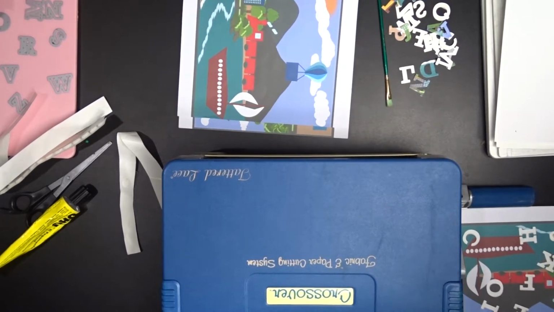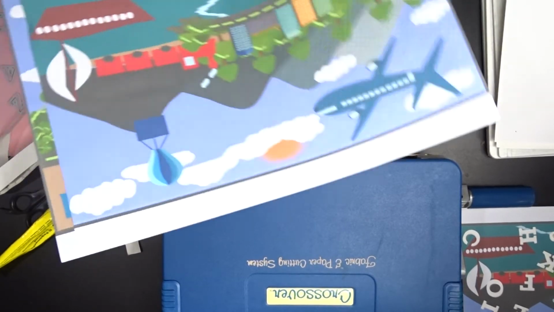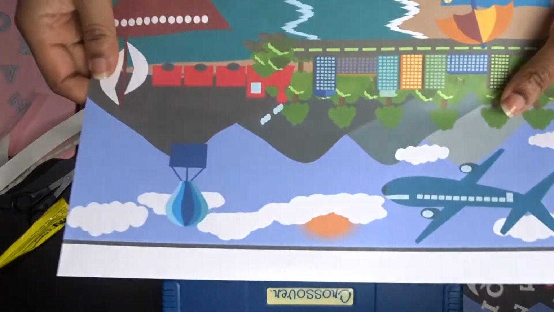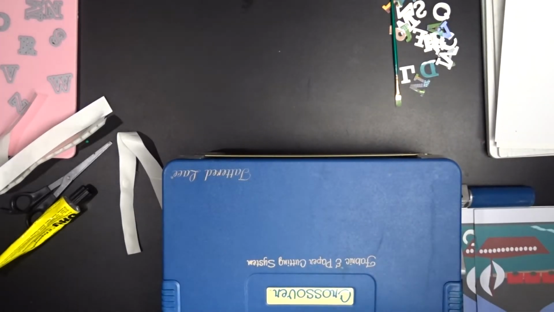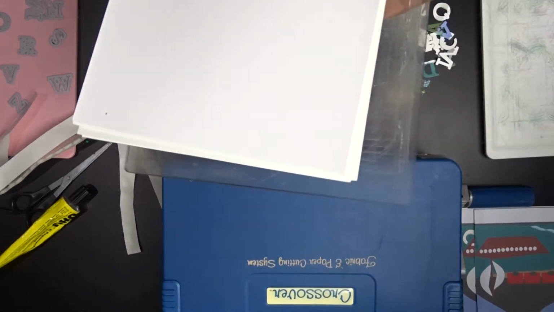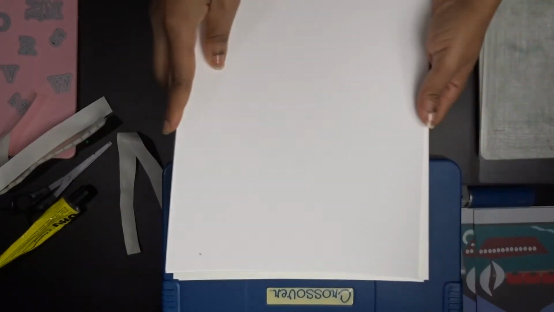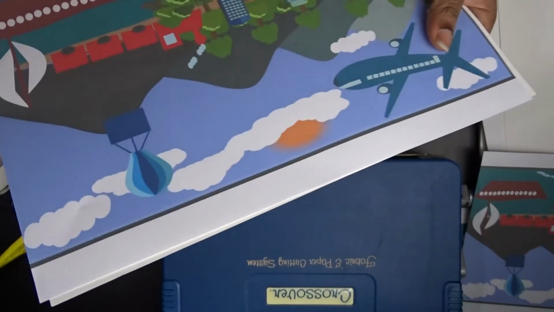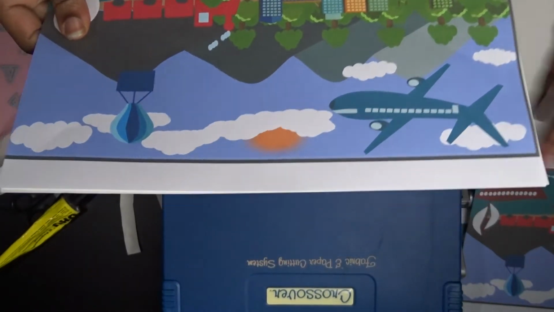We'll need scenery. You can use any scenery you have. I've used the calendar, so you can do that if you want to. You will need cardstock. I'm using 300 gram cardstock, and I printed this on matte copier paper.